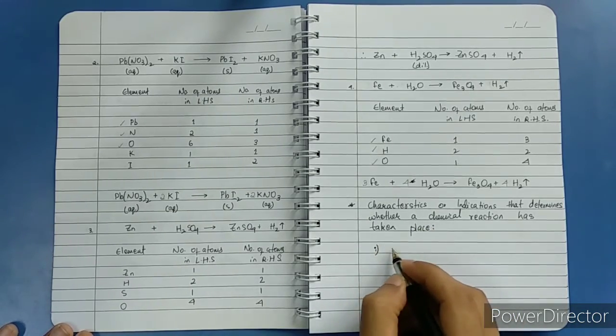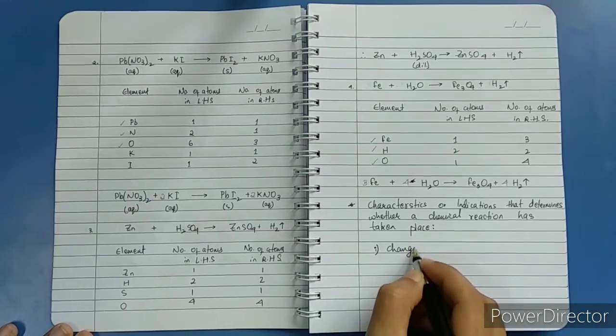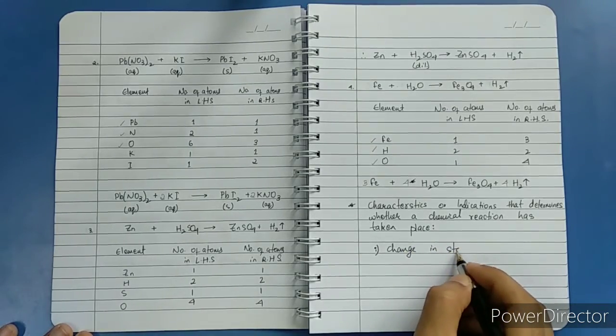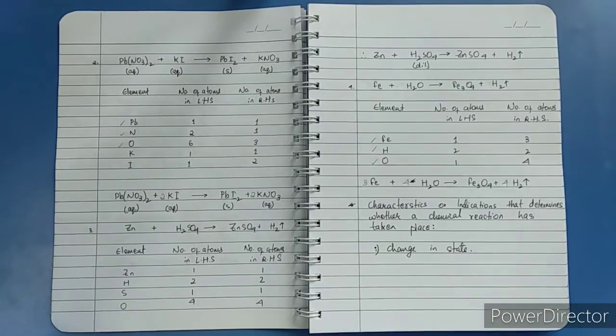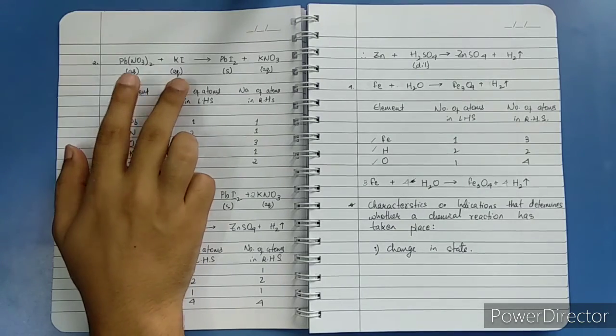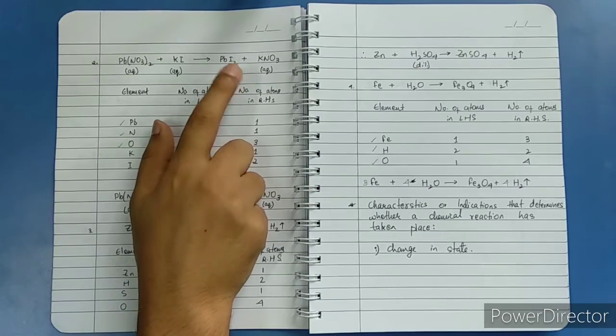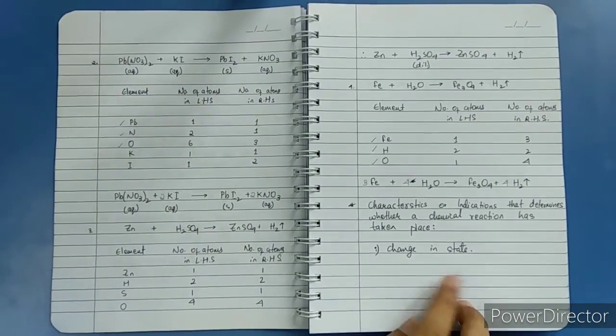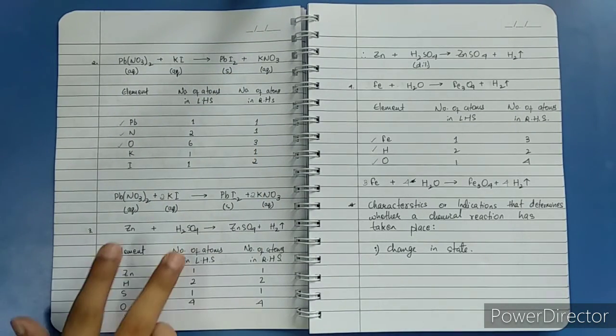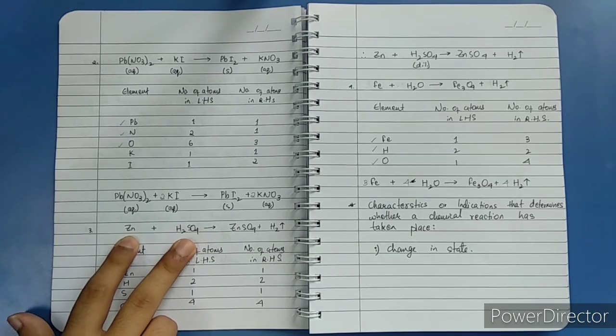Number 1 is the change in state. Just like we saw over here, we took two solutions and we got a solid and another solution. So solid formation is a change in state. Here also we saw this was solid, this is solution.